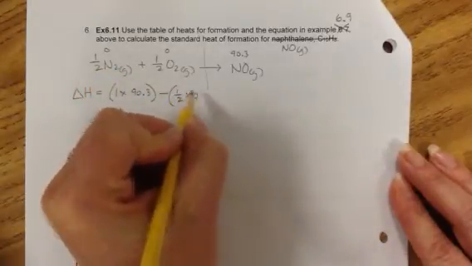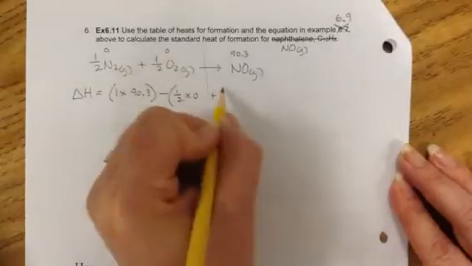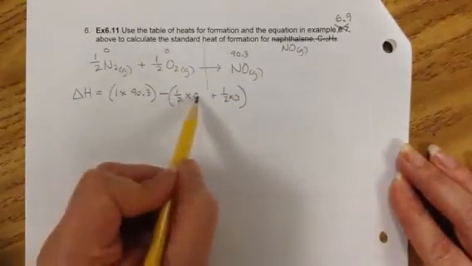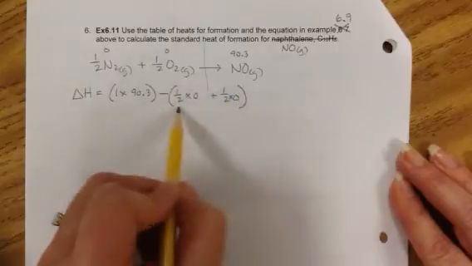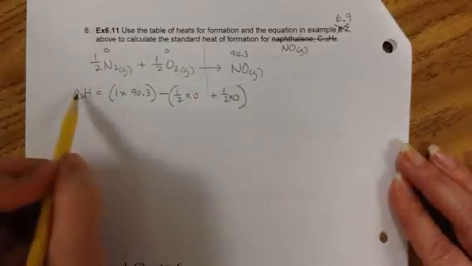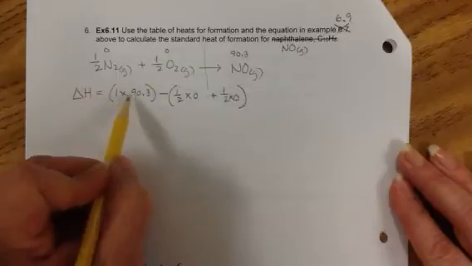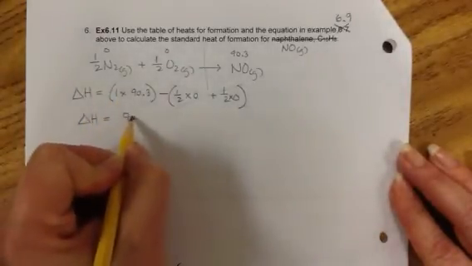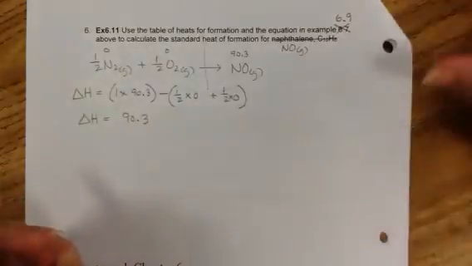It'd be a half times 0 plus a half times 0. And we all know that a half times 0 and a half times 0 is going to drop out. That term's going to be 0. So we end up with delta H is equal to 1 times 90.3. So delta H equals 90.3.